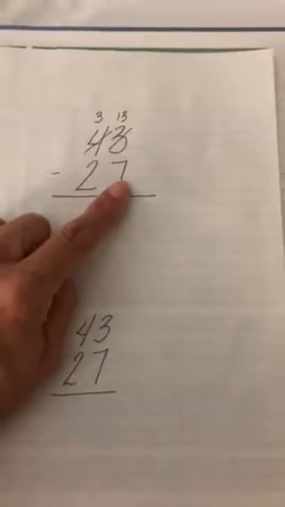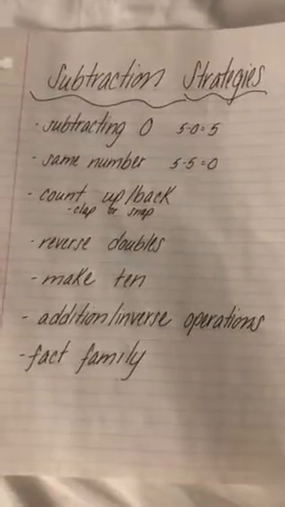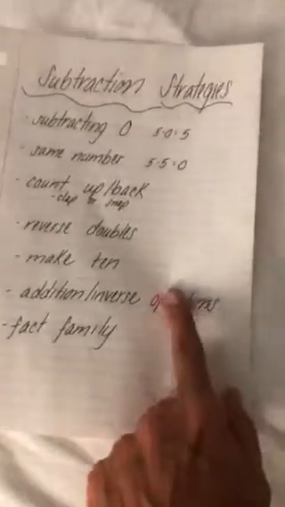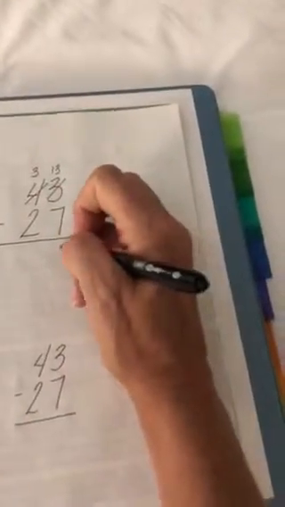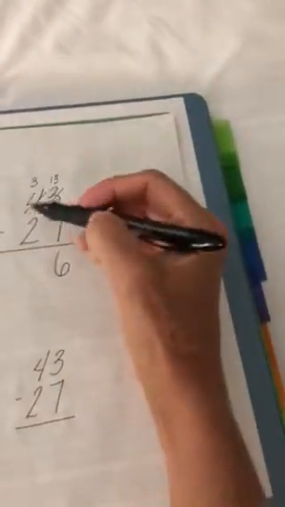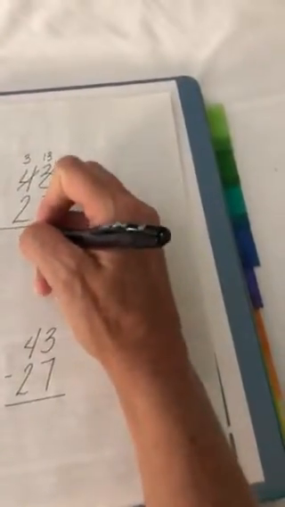So 13 minus 7, we can go ahead and use one of the strategies we already know, a strategy that we've already talked about with our subtraction strategies. And for this one, I would encourage the students to use an inverse operation, or they would do a reverse doubles plus 1. So 13 minus 7. They might say, well, 6 plus 6 gives us 12. One more would be 7, so your answer is 6. 3 minus 2, we can just go ahead and subtract straight down, giving us our answer.